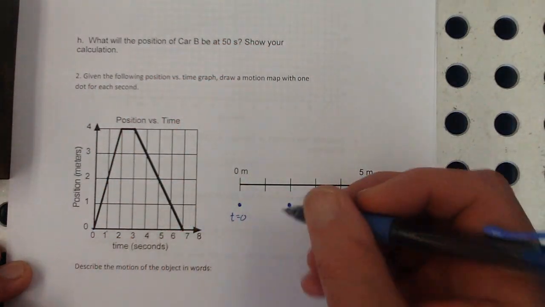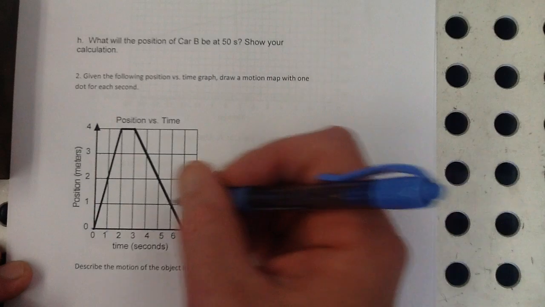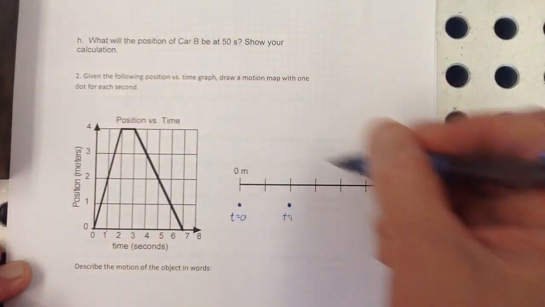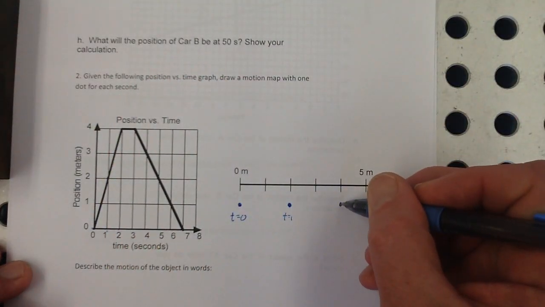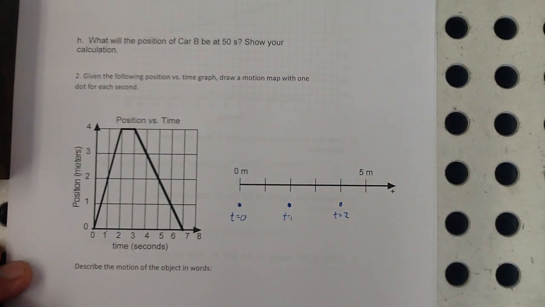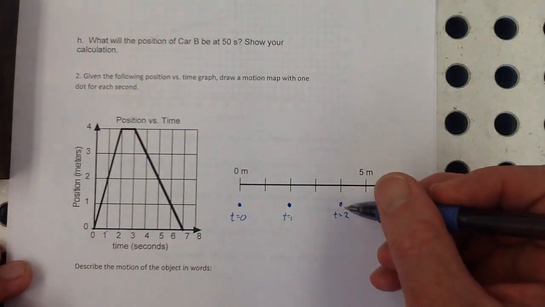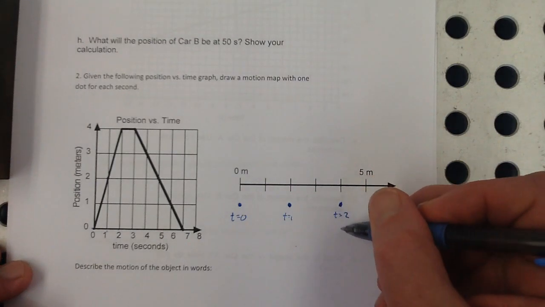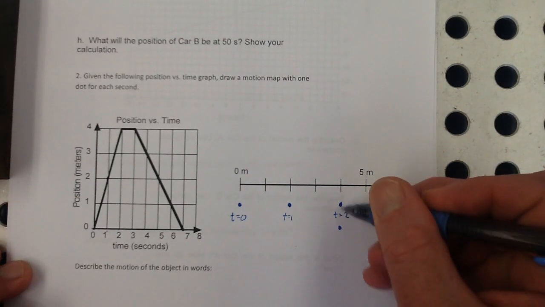At time 2, there's my time 1 there. At time 2, I'm at position 4. At time 3, I'm also at position 4. So I'm going to stack that here because I want to show that I'm not going anywhere.